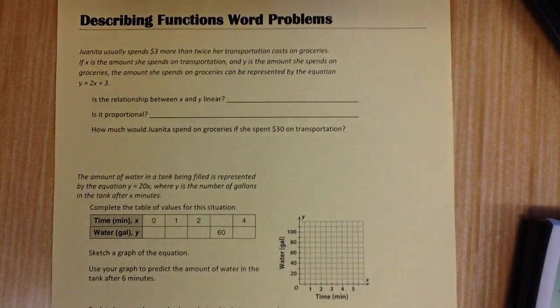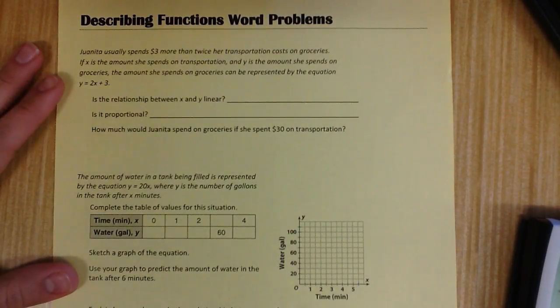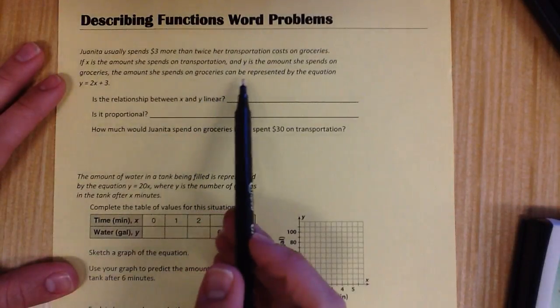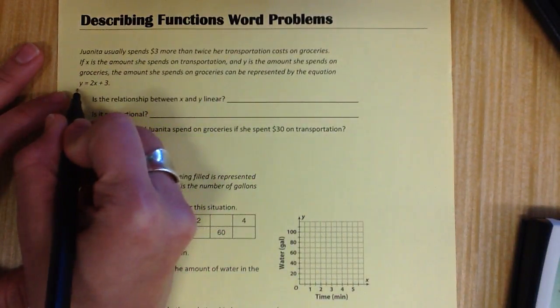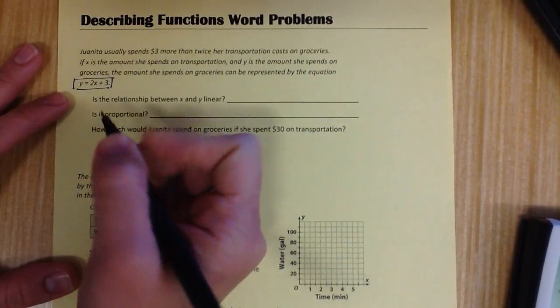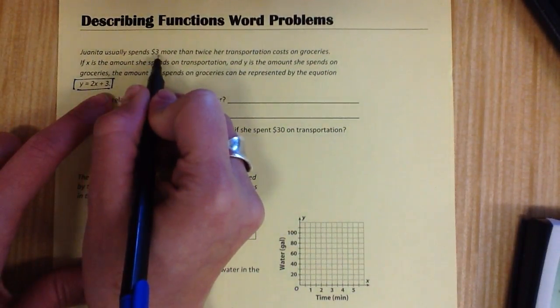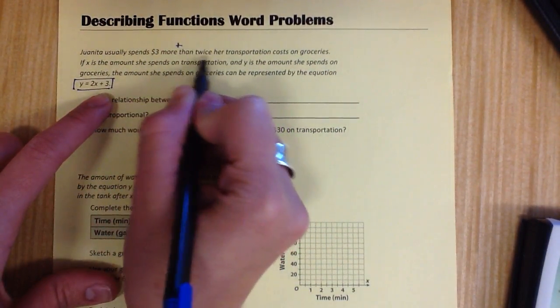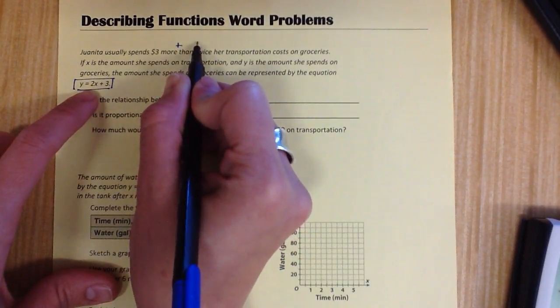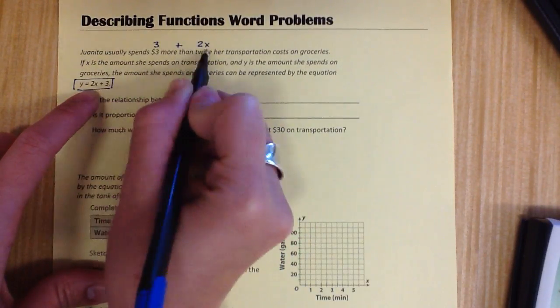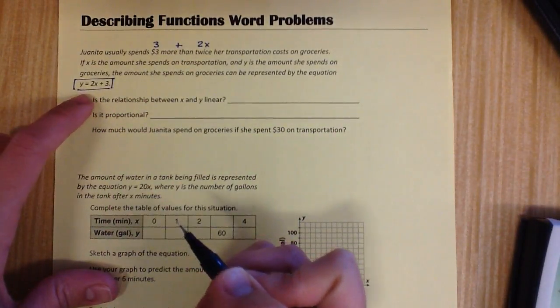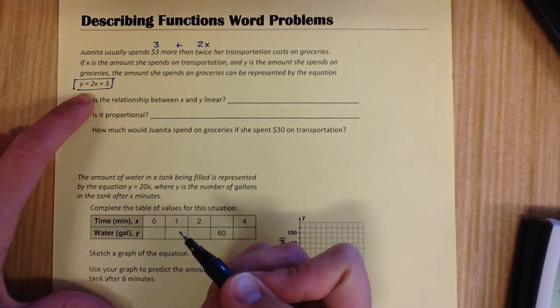Okay. Juanita usually spends $3 more than twice her transportation cost on groceries. If X is the amount she spends on transportation and Y is the amount she spends on groceries, the amount she spends on groceries can be represented by this equation. So they actually went ahead and gave you the equation. If they don't, you know that it's 3 more than, which means plus, twice. Twice means that you're multiplying, so that's where the 2x comes from. So if not, we could have gotten it from the word problem. But they actually do give you the equation, so that's good to go.